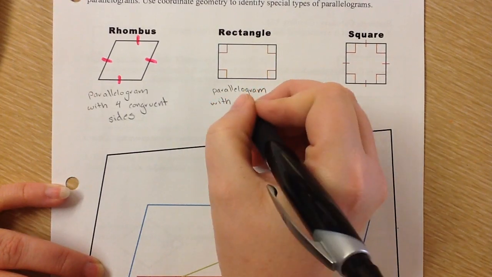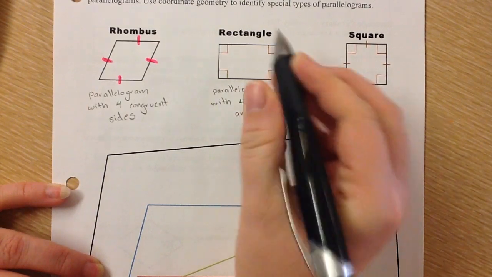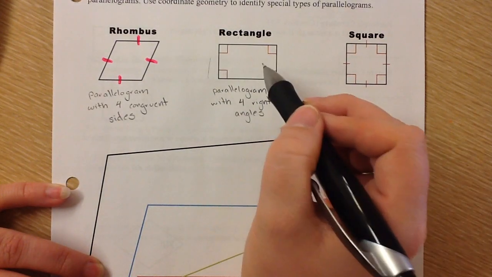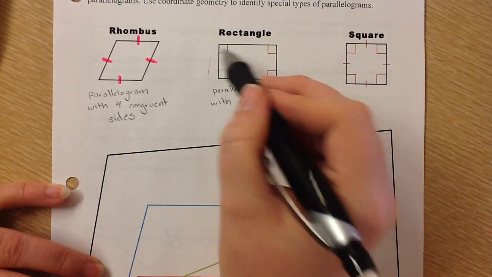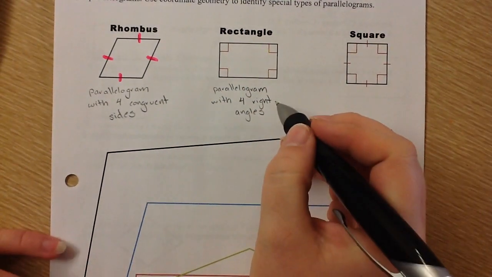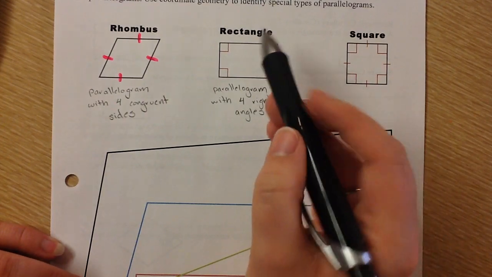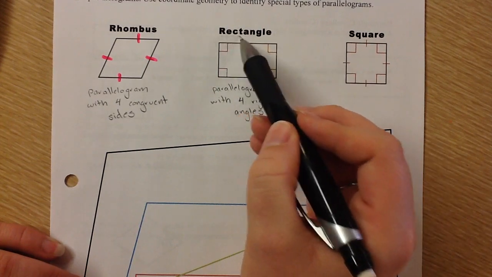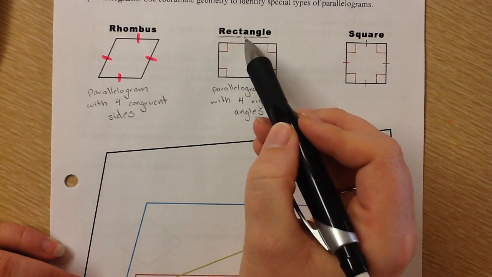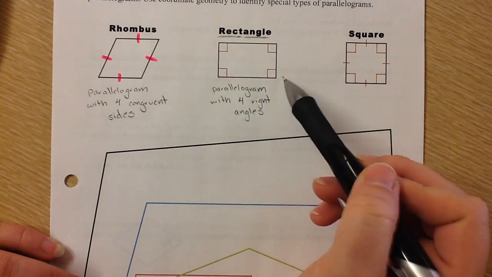Okay? If I have a parallelogram with four right angles, so again, this is still a parallelogram. Opposite sides are congruent, opposite sides are parallel, opposite angles are congruent, consecutive angles are supplementary. Again, all of those same parallelogram theorems apply. But if I have a parallelogram with four right angles, we call that parallelogram a rectangle. Hence, rectangle, okay? Rect, straight or perpendicular, angle. So if it has four 90-degree angles, we call it a rectangle.